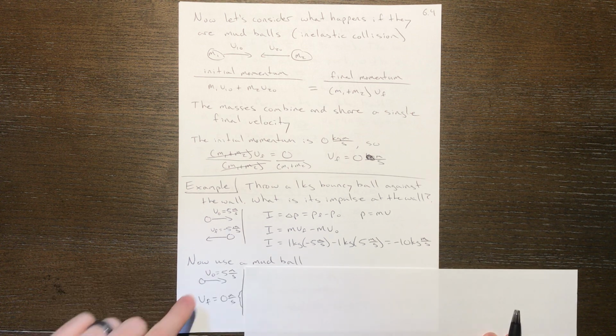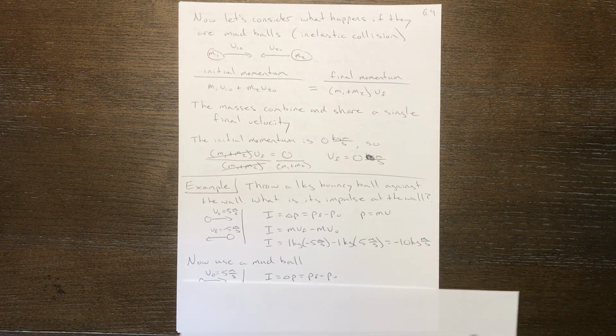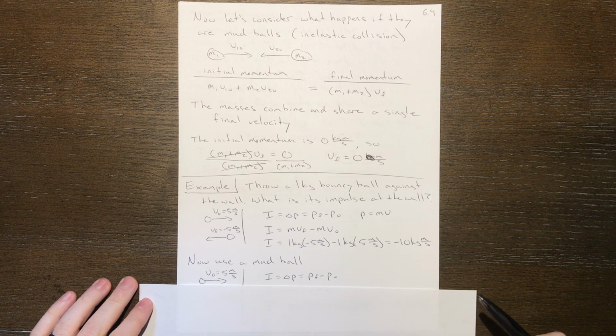Well, now, what happens if we use a mud ball? Well, we throw it with a velocity of 5 meters per second, and splat, it sticks against the wall. And if it's stuck to the wall, it has a final velocity of 0 meters per second. Well, let's compute the impulse. Impulse is defined as change in momentum, final momentum minus initial momentum.